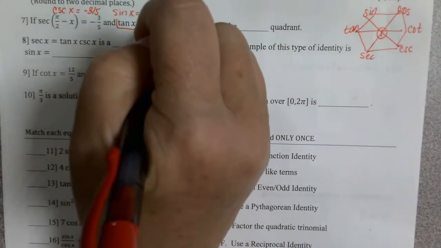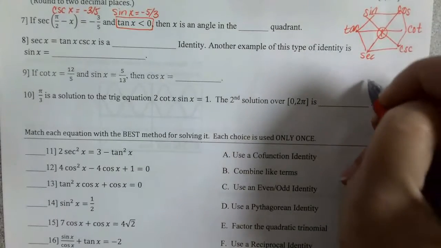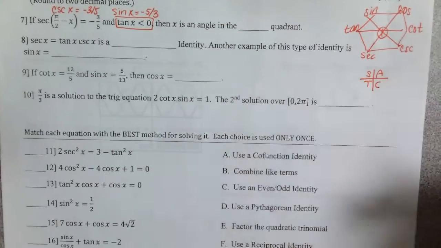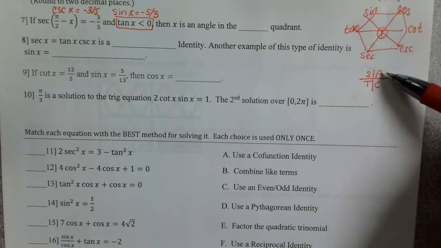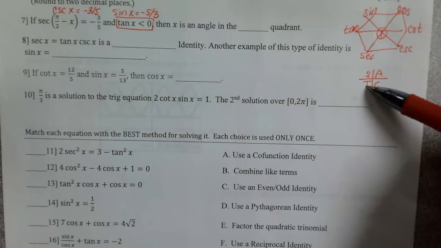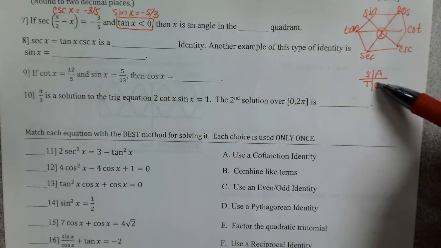Tangent, we're told, is less than 0. And the quadrants acronym, all students take calculus. A means all are positive in quadrant 1. S, sine, and its reciprocal cosecant are positive in quadrant 2. T, tangent, and its reciprocal cotangent are positive in quadrant 3. And then cosine and its reciprocal secant are positive in quadrant 4.